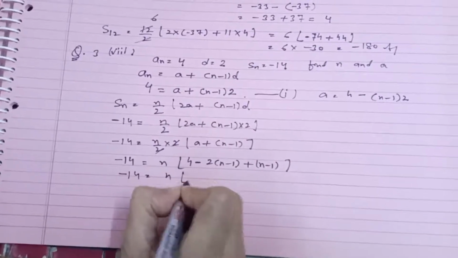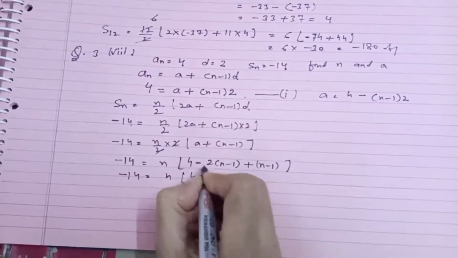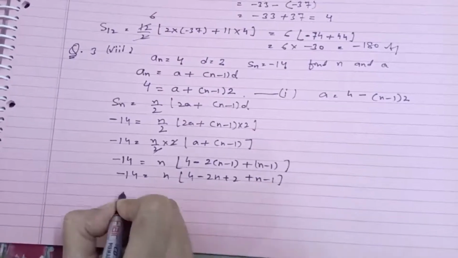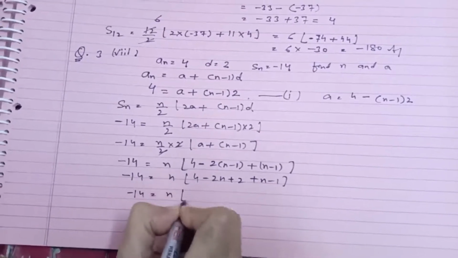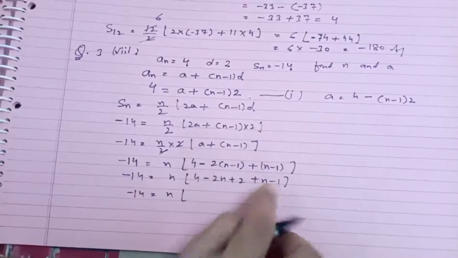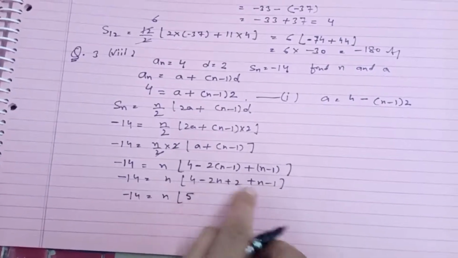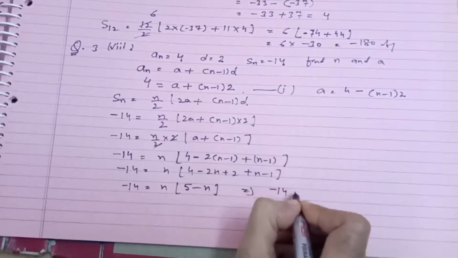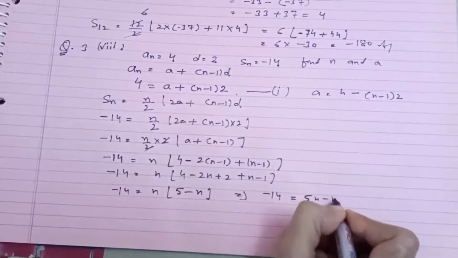Minus 14 and 4 minus 2n, what will be minus minus plus? Plus 2 plus n minus 1. Okay, so it is minus 14, and 4 plus 2 is 6, 6 minus 1 is 5, and minus 2n plus n is minus n. So this implies minus 14 is equal to 5n minus n square.